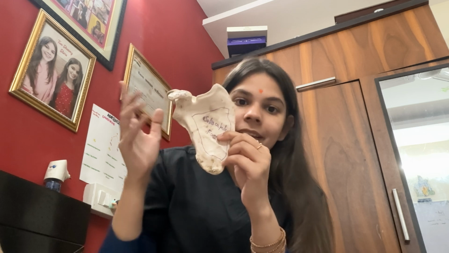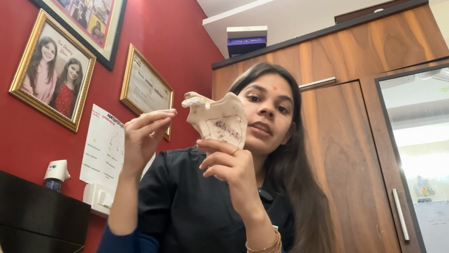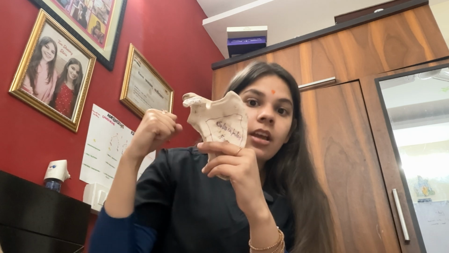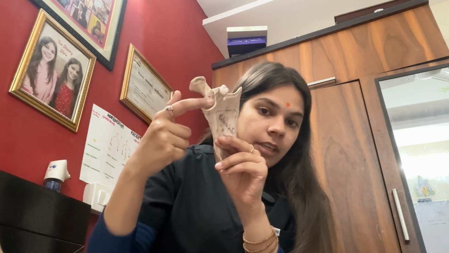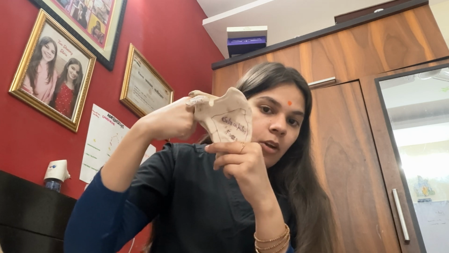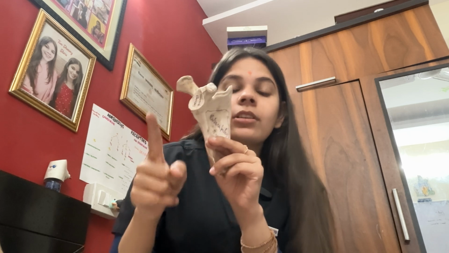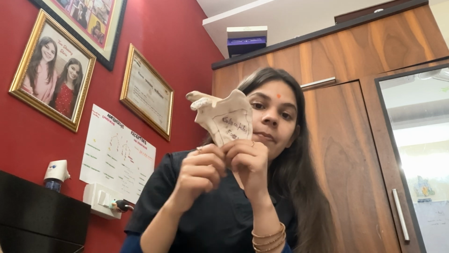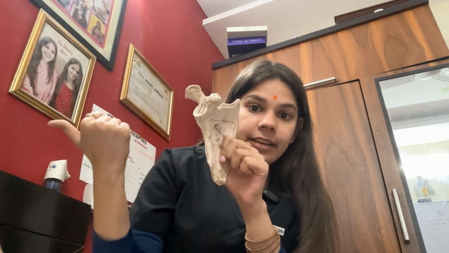As we all know, our shoulder joint is made by the glenoid cavity and the head of humerus. So this is the head of humerus, this is the glenoid cavity. The head of humerus comes and accommodates like this. The glenoid cavity is always going to face towards the lateral side. So now I know that this is the lateral side.